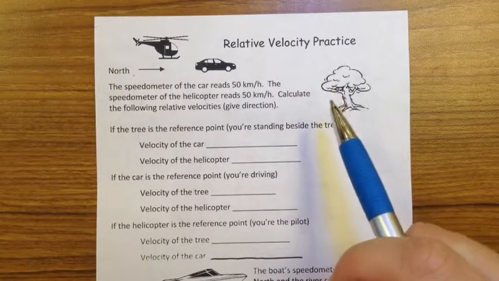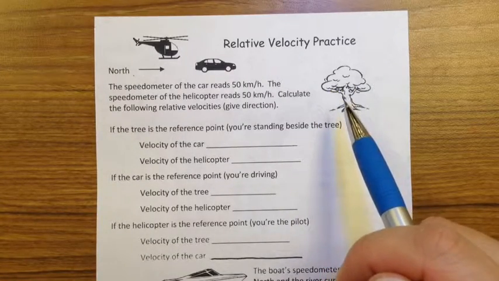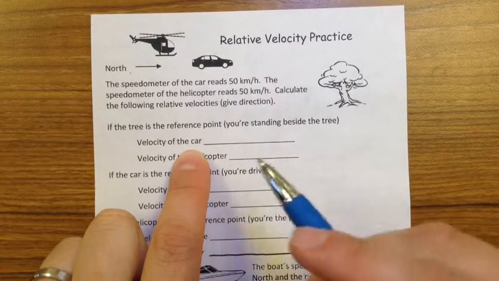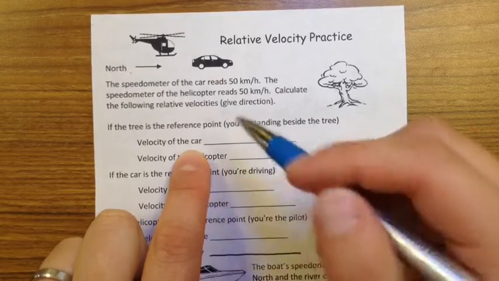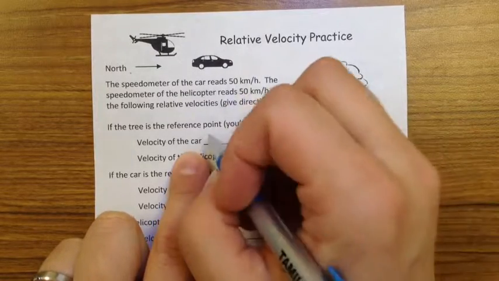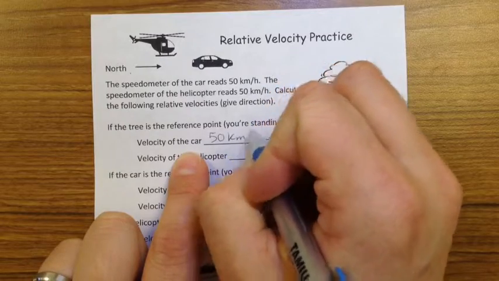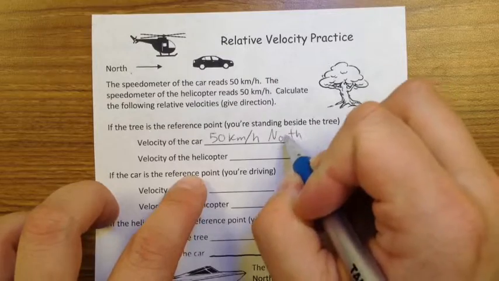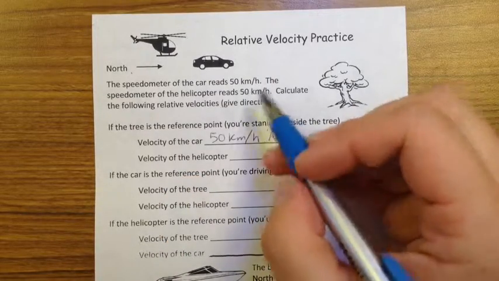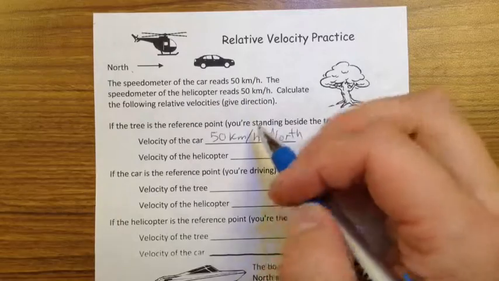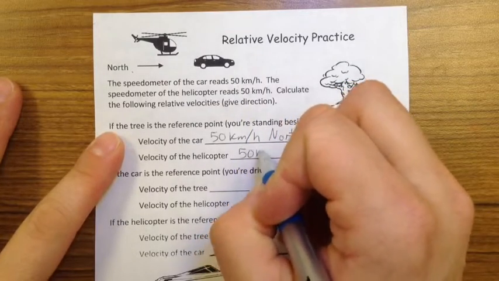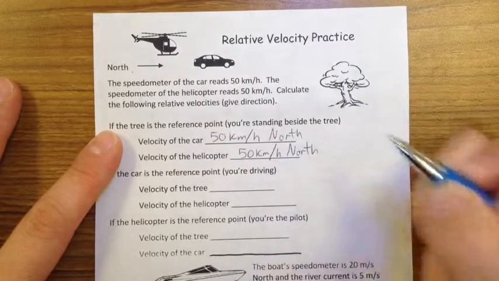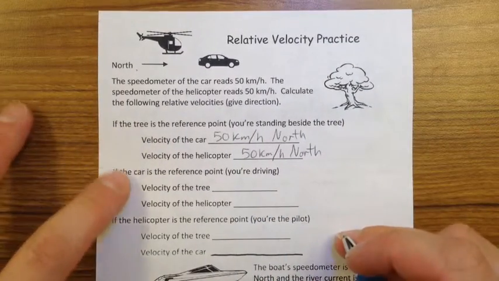So, if the tree is the reference point, if you are standing next to the tree, what is the velocity of the car? Well, remember, velocity is both speed and direction. The speed of the car relative to that tree is 50 kilometers per hour. Direction, north. Okay? Velocity of the helicopter relative to the tree is also 50 kilometers per hour. Also going north. That's easy, and you're probably thinking, well, what's the big deal? It gets a little more complicated.